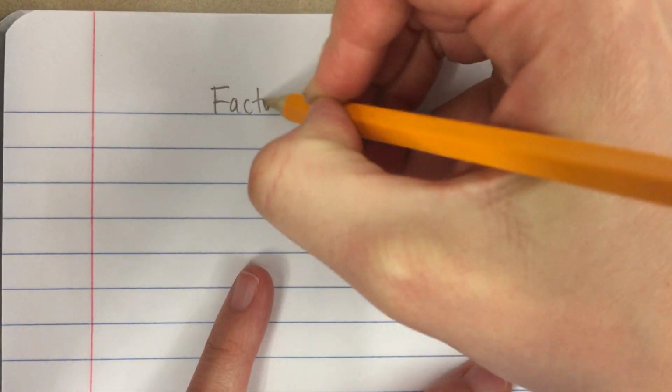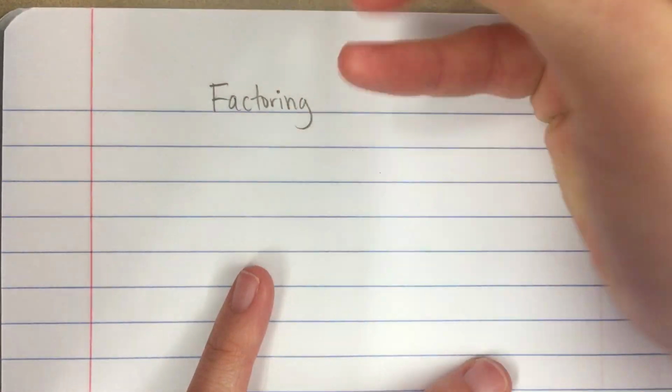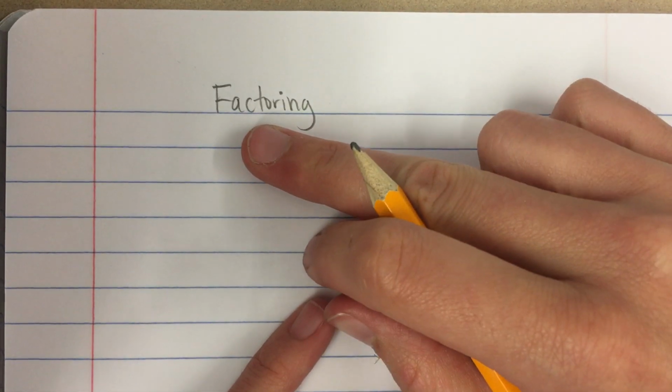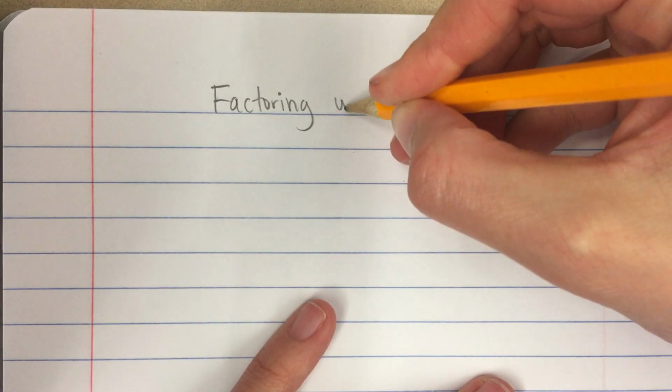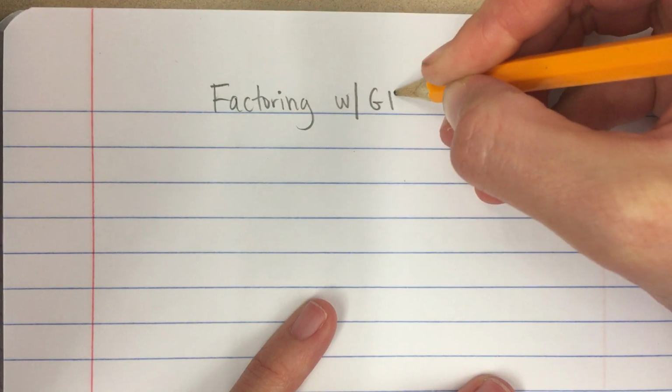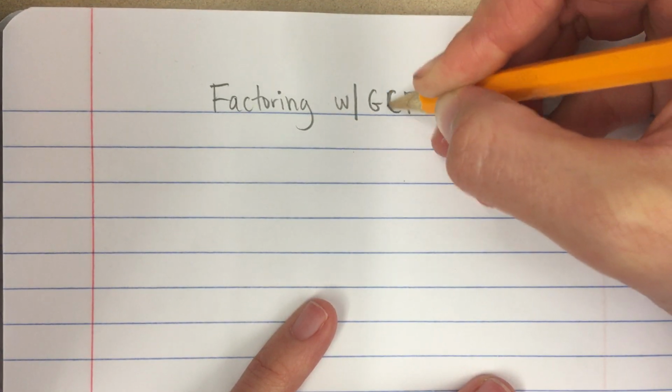These notes are on factoring, what we've been doing, okay? And we just keep on adding, right? First we started with just positives, and then we added up, make sure that we can do it with negative numbers. And now we're going to throw GCFs back in there, okay?